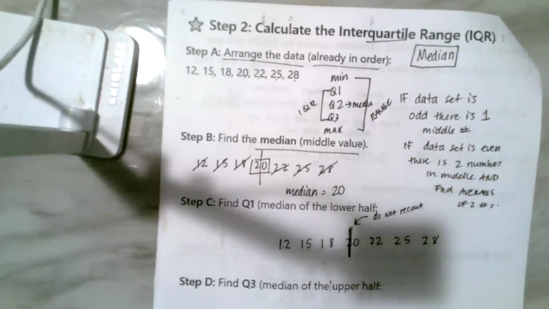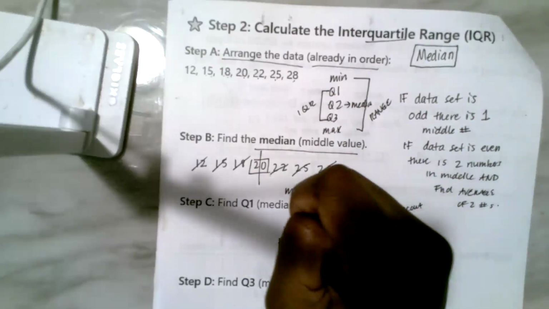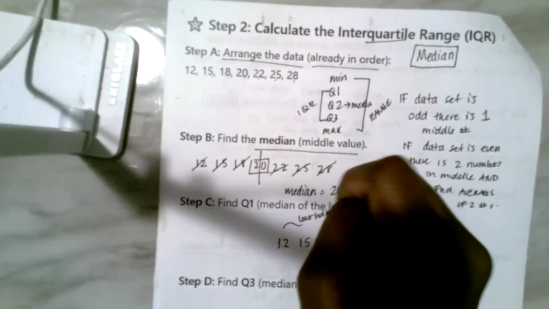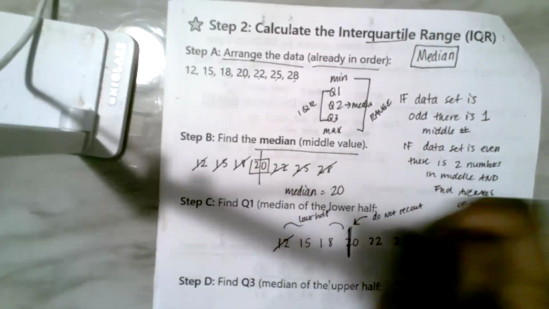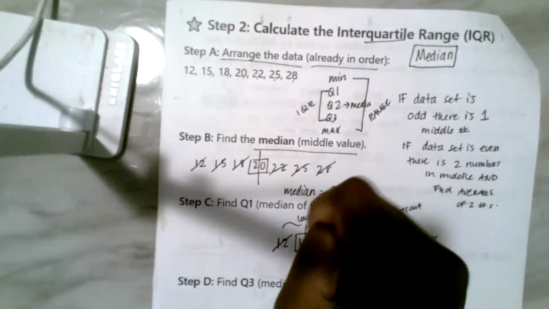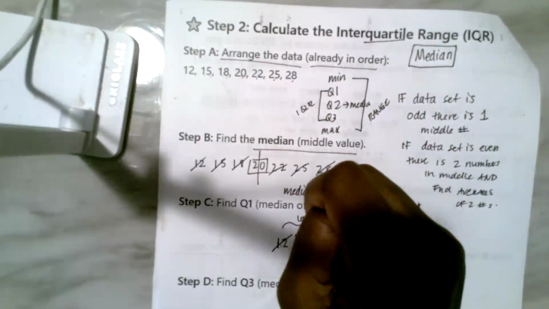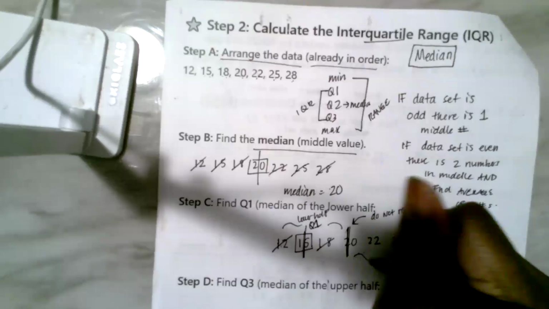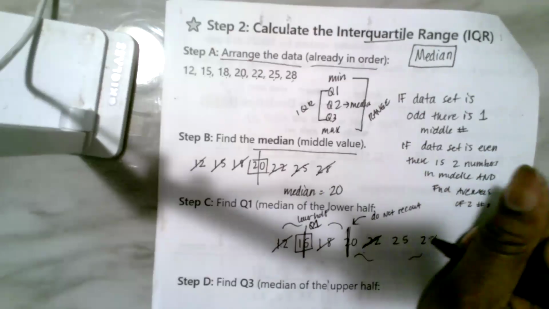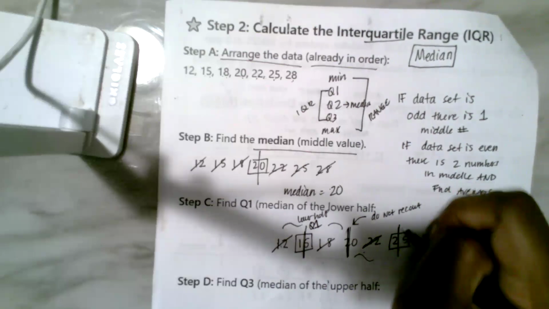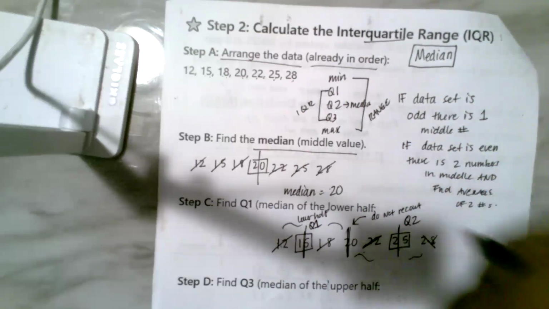So now we have to find the median of the lower half. Cross that out, cross that out. So the median of the lower half is 15, and that is going to be quartile 1. Then you have to find the median of the upper half. Cross that out, cross that out. So 25, which is going to be quartile 3.